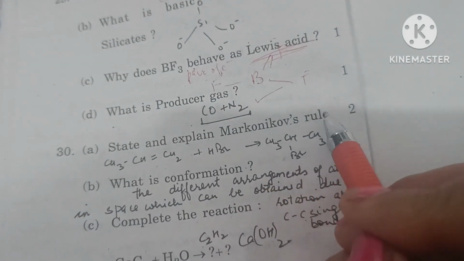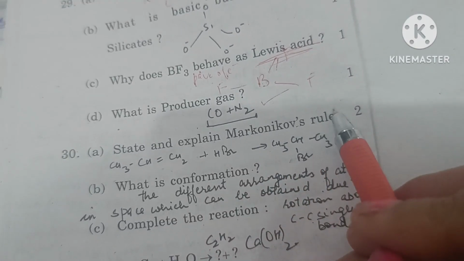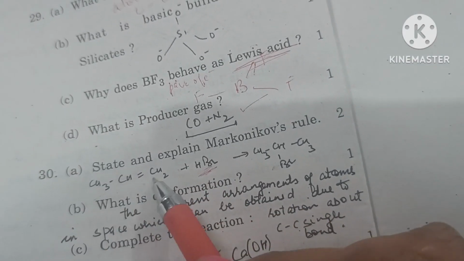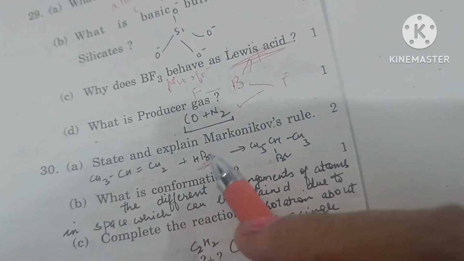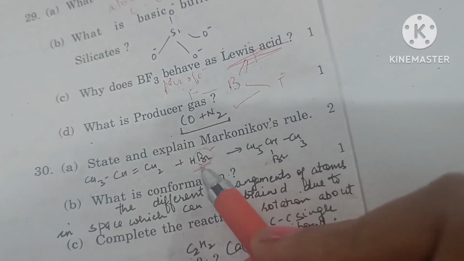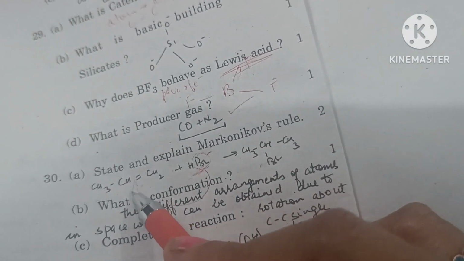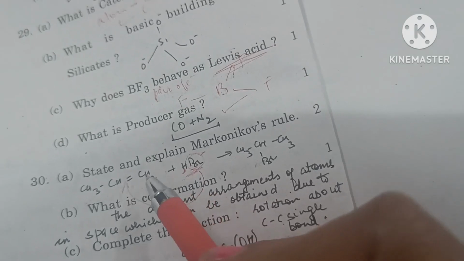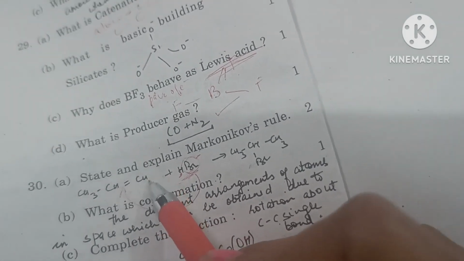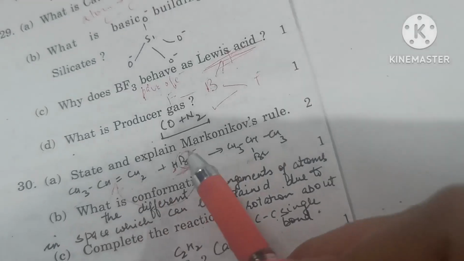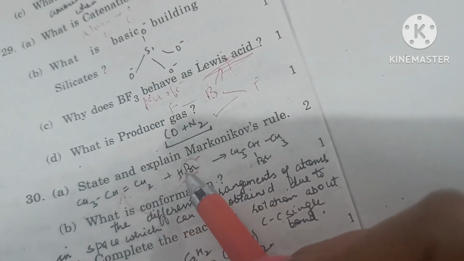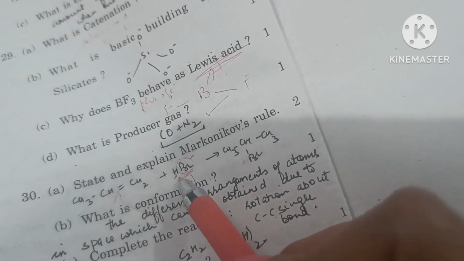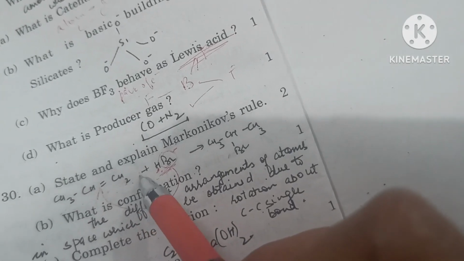State and explain Markovnikov's rule. Markovnikov's rule states that the addition of a molecule to an unsymmetrical alkene occurs in such a way that the negative part of the adding molecule goes to that carbon atom which contains less number of hydrogen atoms, and the positive part goes to that carbon which contains more number of hydrogen atoms. So when HBr adds to propene, the Br negative part will come to this carbon, which contains 1 hydrogen only, and the positive part will go to that carbon which contains 2 hydrogens.